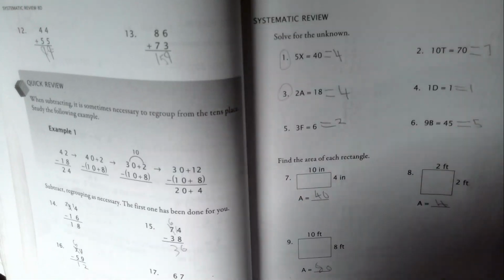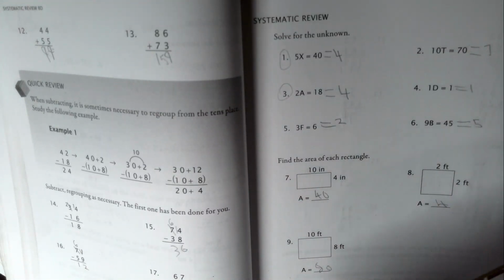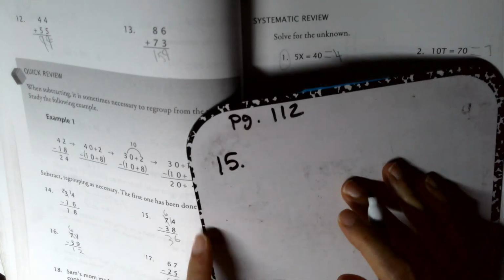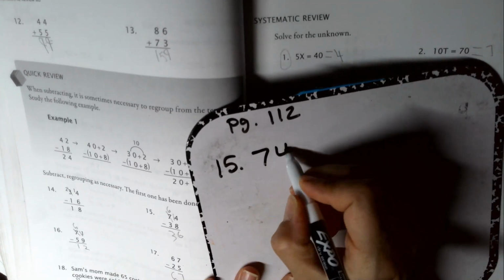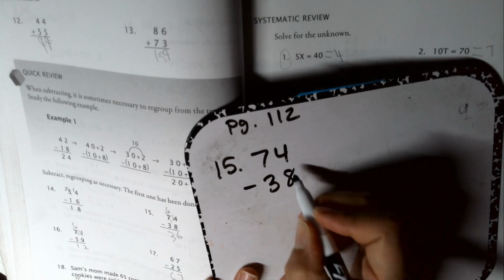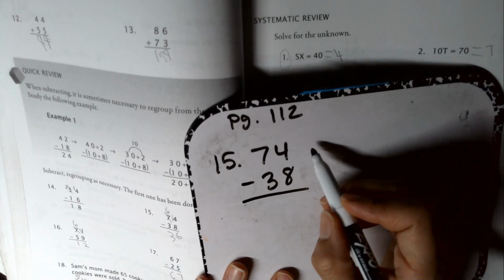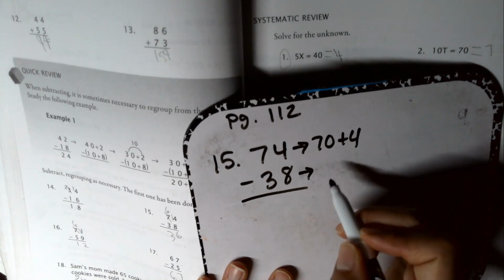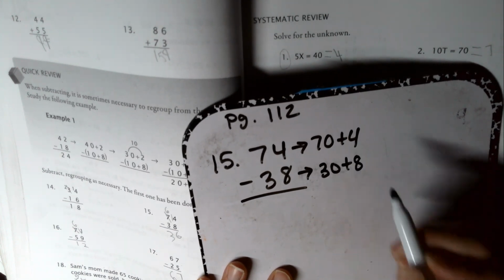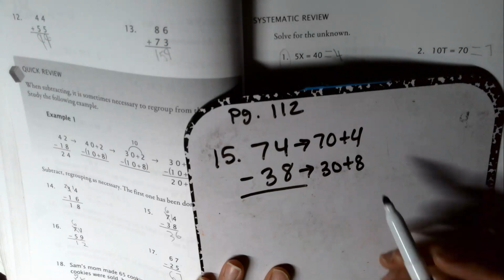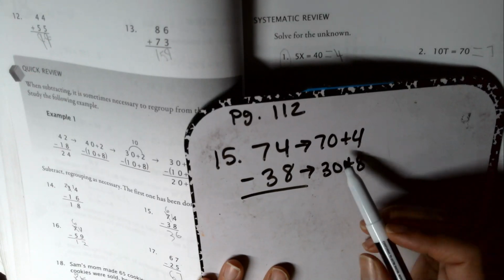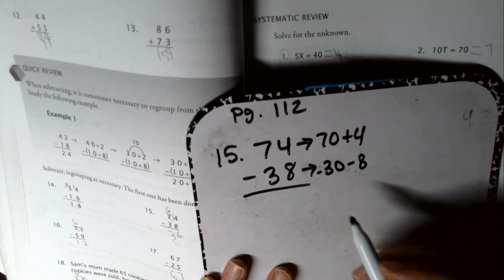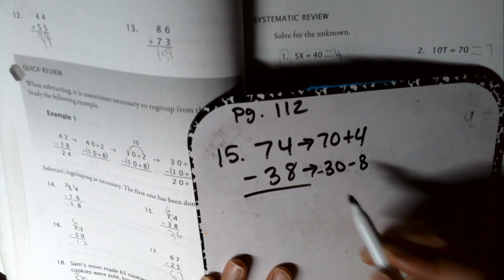Okay, I'll do another one. Number 15 is 74 minus 38. And we do the same thing. We break this down into 70 plus 4, and this is going to be 30 plus 8. Then we say, well, we still can't subtract that. And I always forget to turn them negative, because these are the ones we're subtracting.